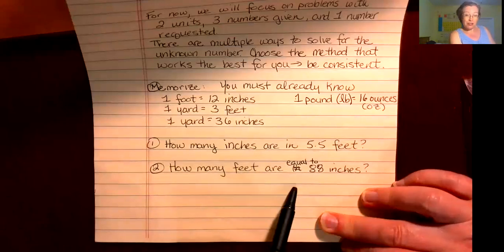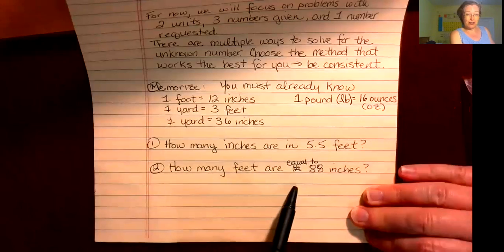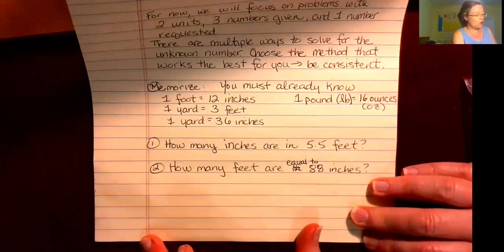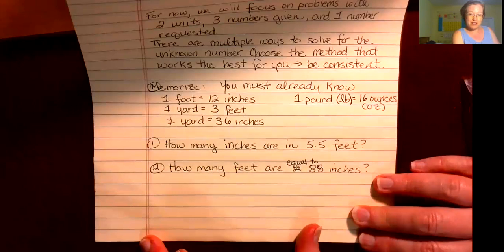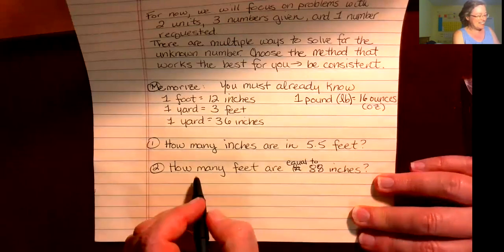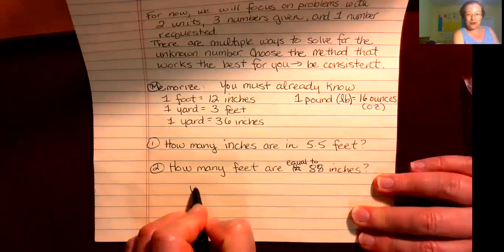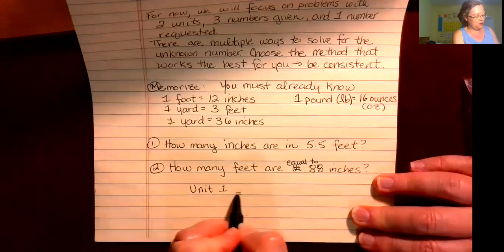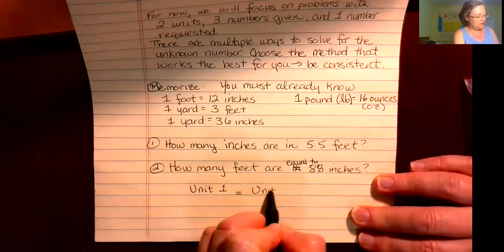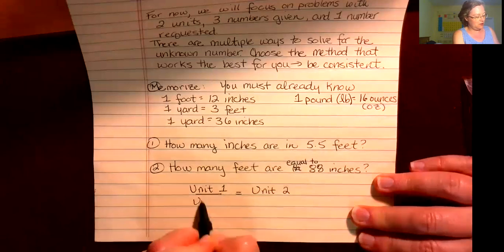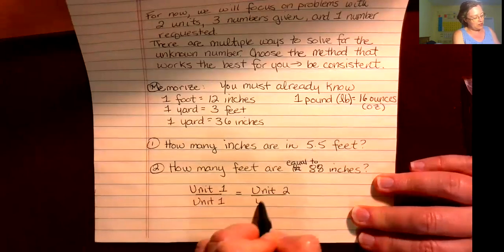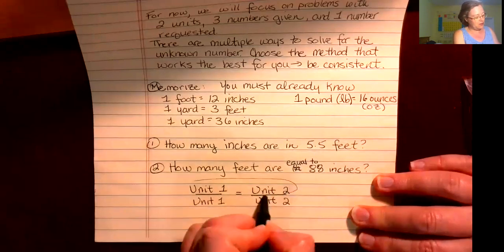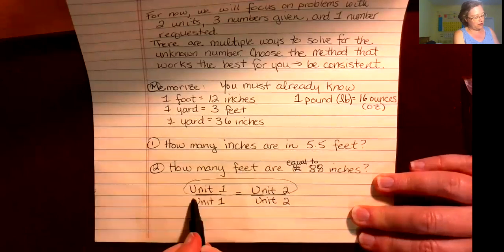One way to always be sure that you're multiplying or dividing when you're supposed to is to try putting these in terms of proportions. With proportions, there's a couple of different ways to set them up. My current favorite is to say that unit 1 is equal to unit 2. Unit 1 is equal to unit 2. And what will happen is that these two values will go together, and these two values will go together.